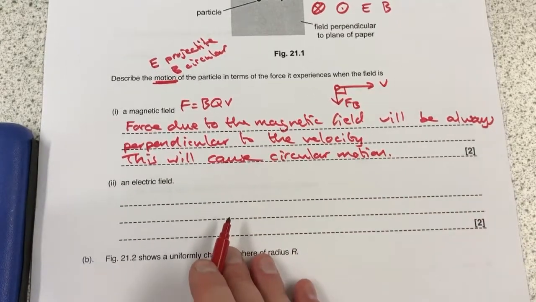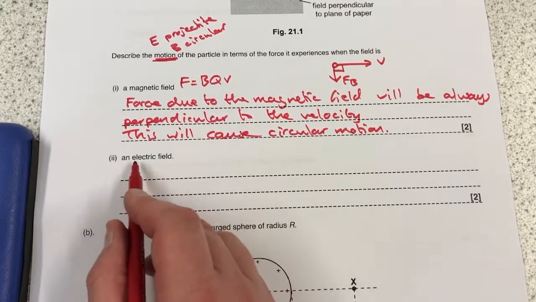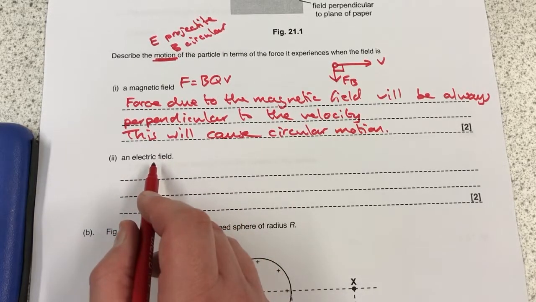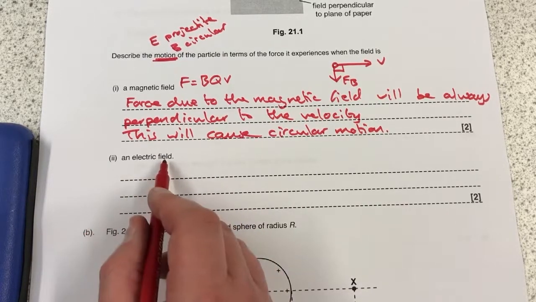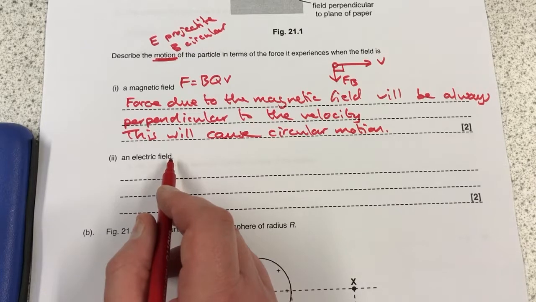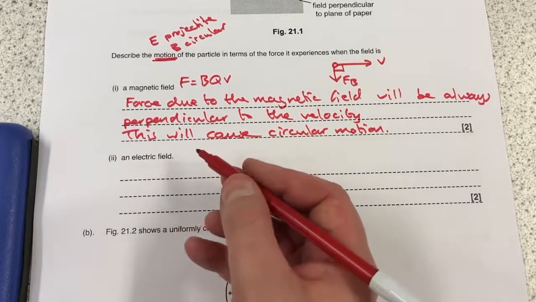Okay. Now, with an electric field, the direction of the force will always be in the same direction as the electric field is acting. So because the electric field is uniform, the direction of the force is going to be in the same direction. And when you have a situation like that, you'll end up with projectile motion, much like you get with cannonballs being fired.